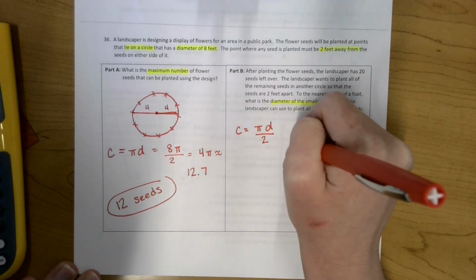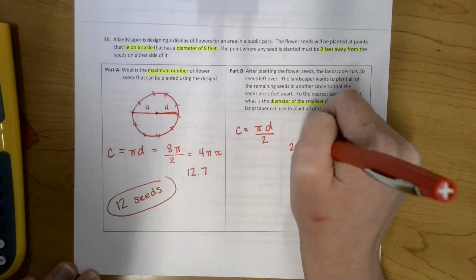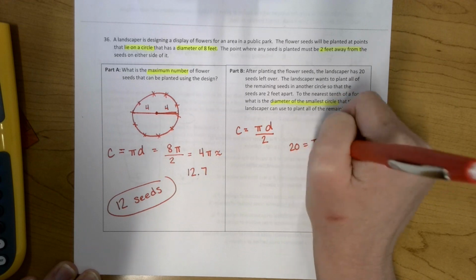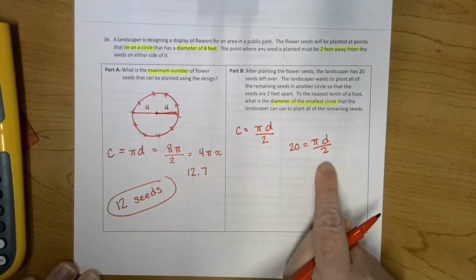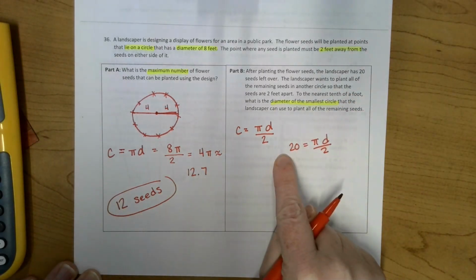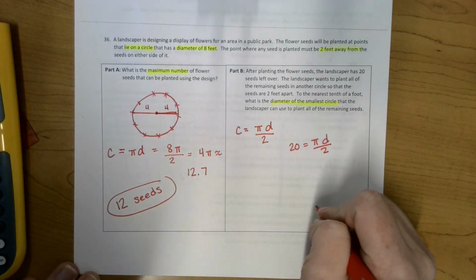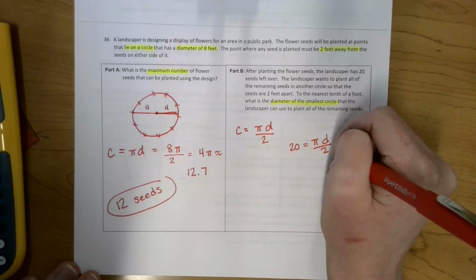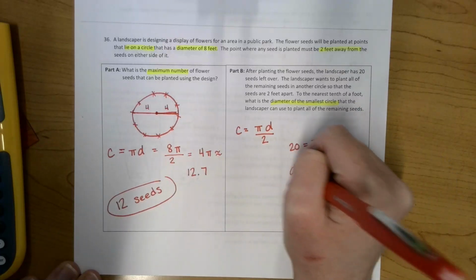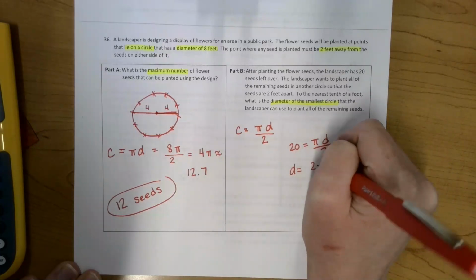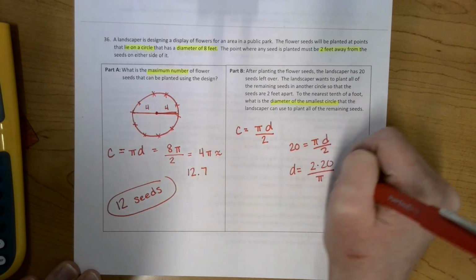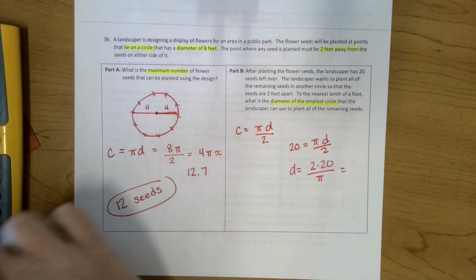So 20 equals pi times diameter divided by 2. We're going to multiply by 2 and then divide by pi to get the diameter by itself. So the diameter equals 2 times 20 divided by pi. So that is 40 divided by pi.